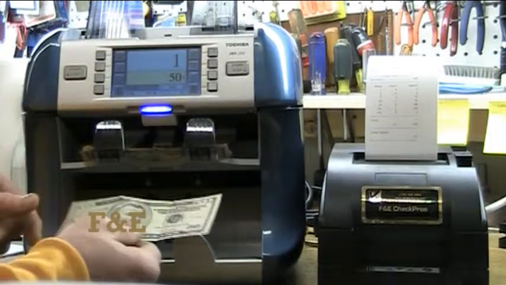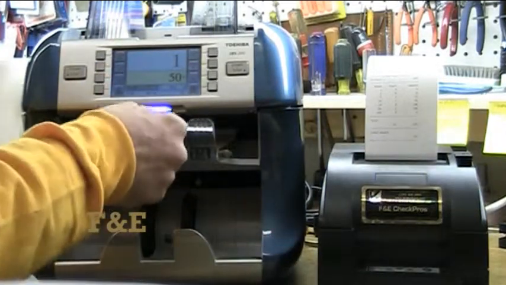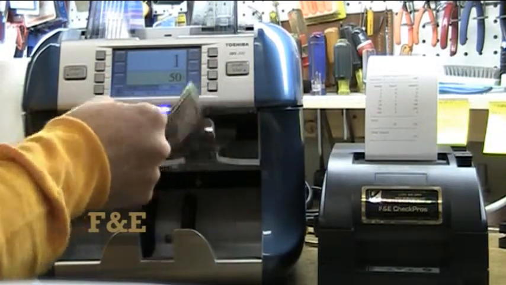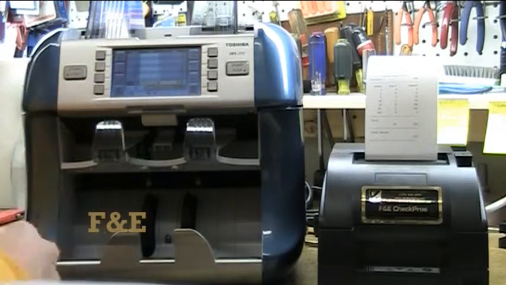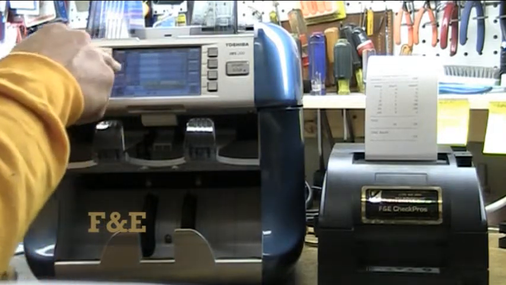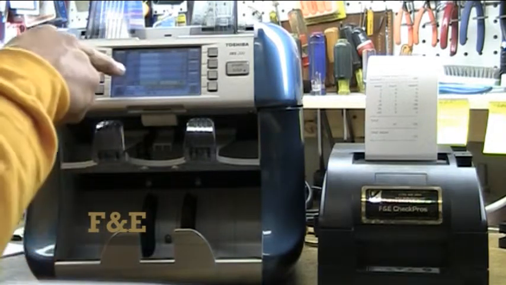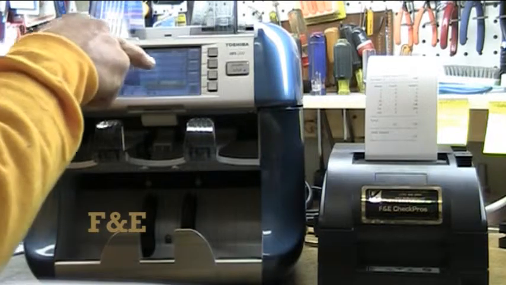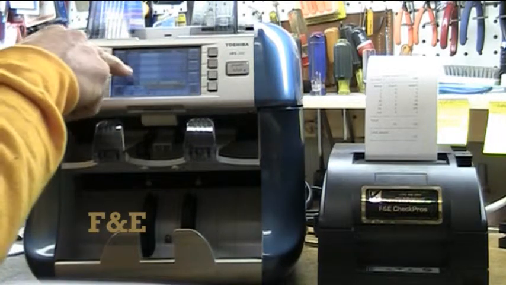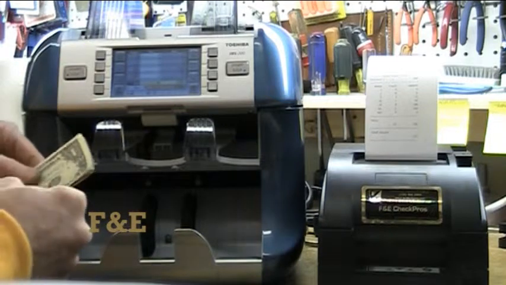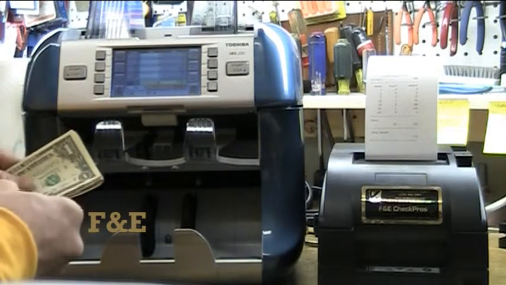I had 150 for $50. When I remove the stack, you'll see this screen show up, and it's the mixed mode screen showing me I've got 5 20s for $100, 150 for $50.